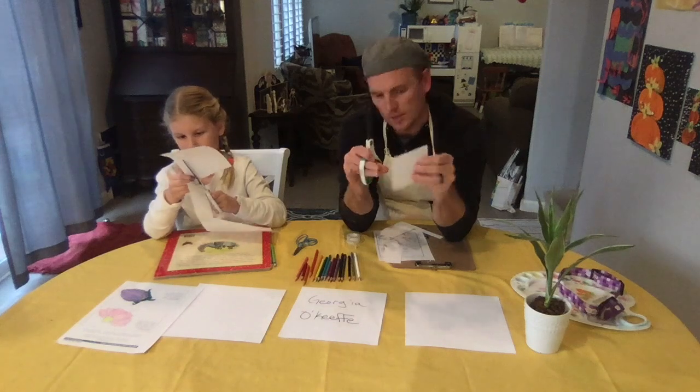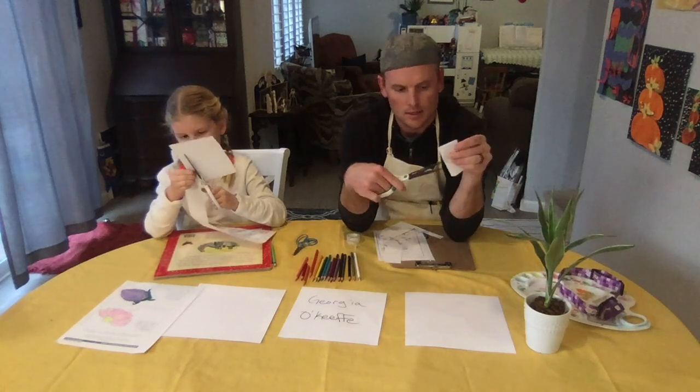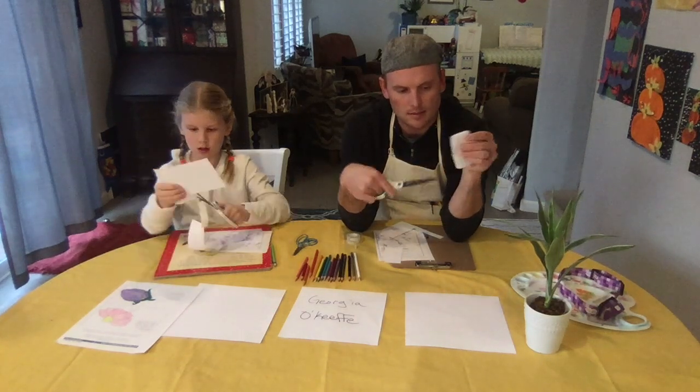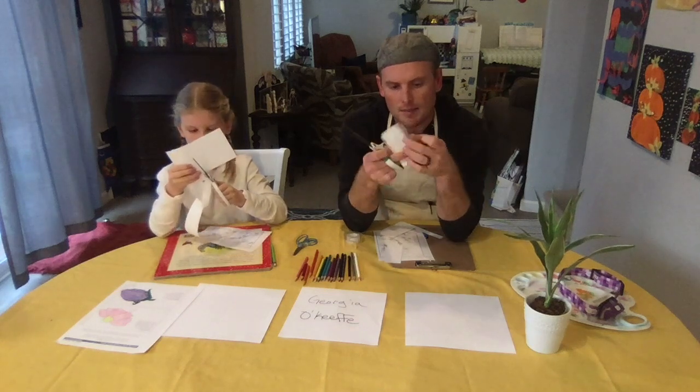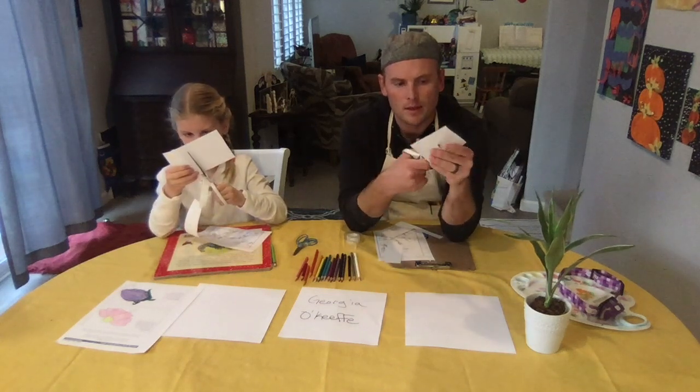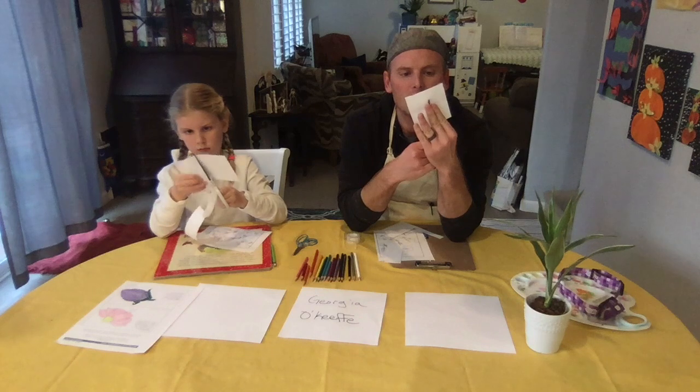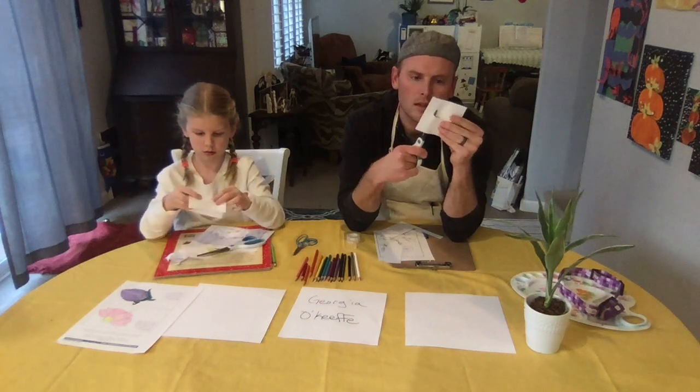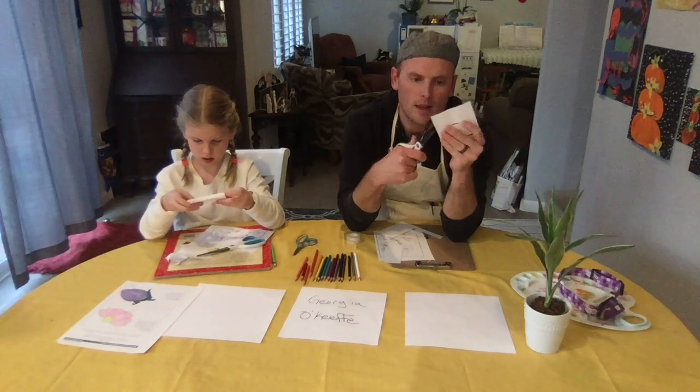So we should fold it. So you should fold it, make a little slit, right? Then I can get my scissor in there and cut just to the edge and then make a frame.